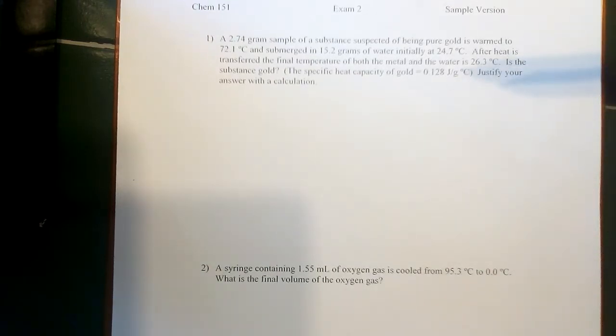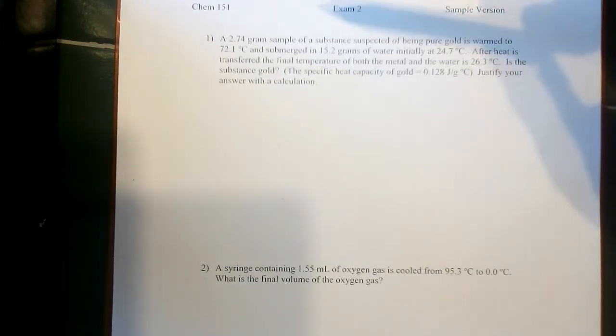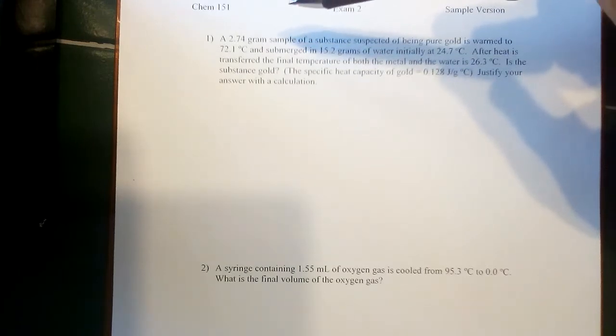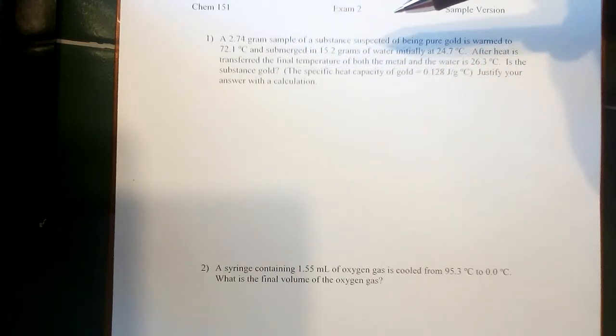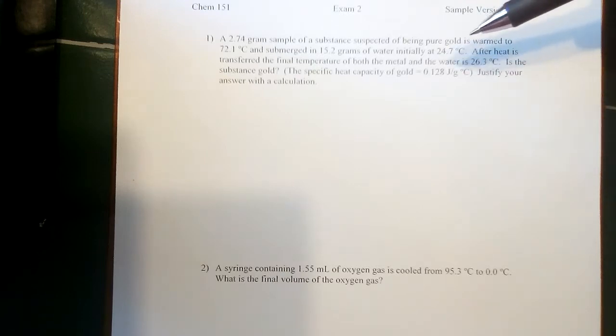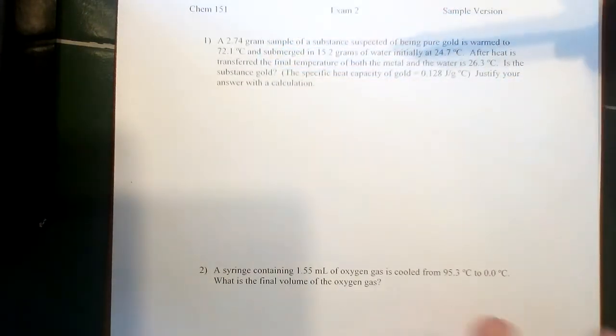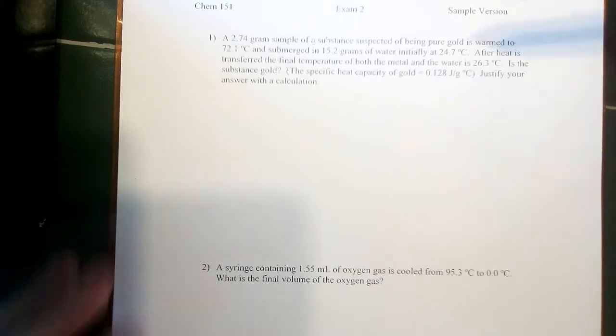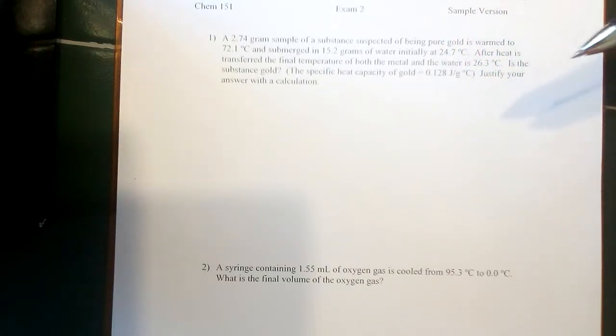So if we jump right in to the first problem, we've got a 2.74 gram sample of a substance. Right off the bat, there's a mass. And we suspect that this might be gold, right? But to find out, it looks like we're going to do a thermodynamics experiment. We warm this sample to 72.1 degrees C, and then we drop it in 15.2 grams of water that is at a lower temperature, 24.7.